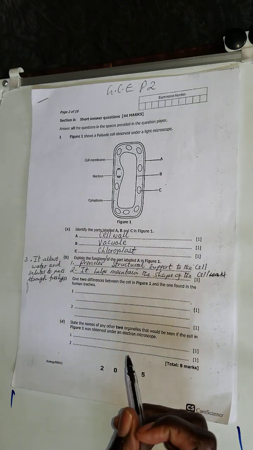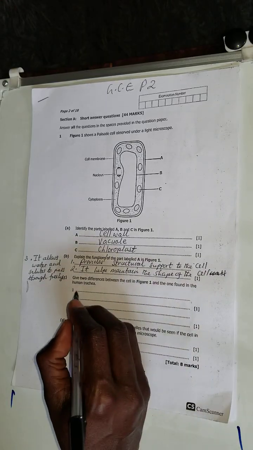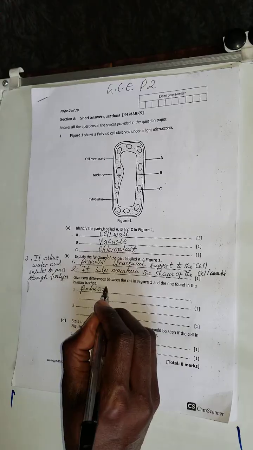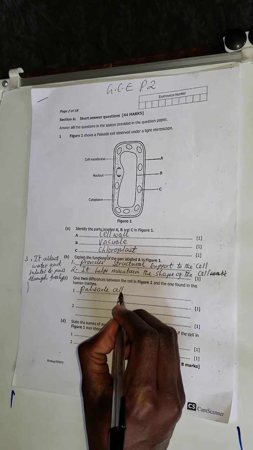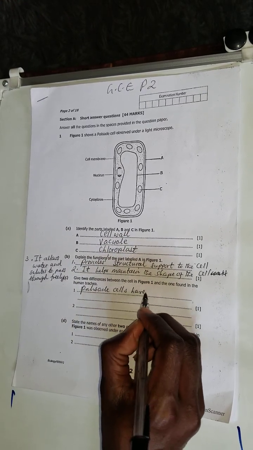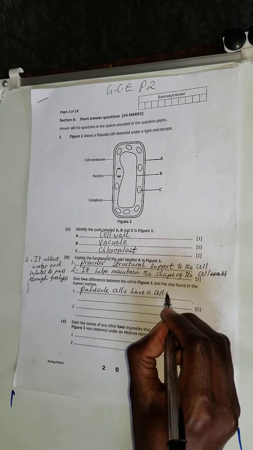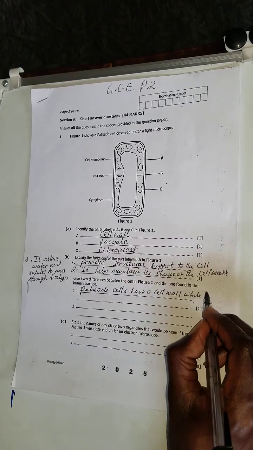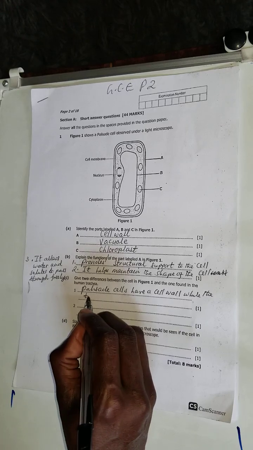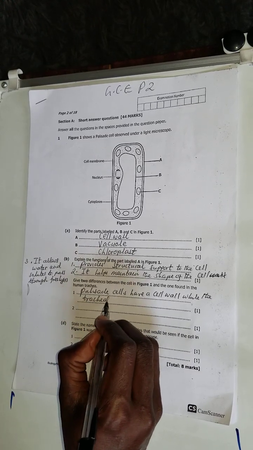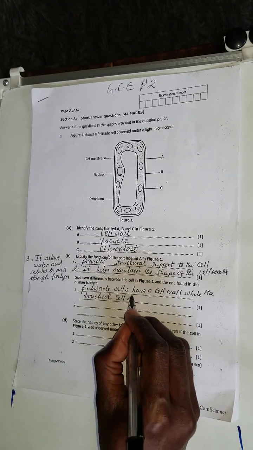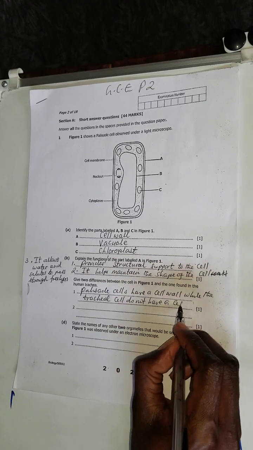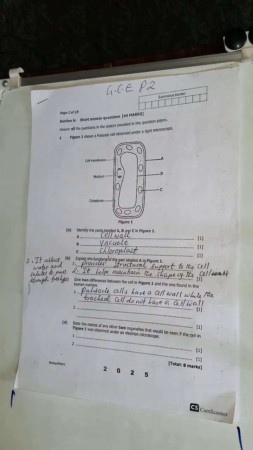So I can simply say that the palisade cells have a cell wall, while the tracheal cells do not have a cell wall. So that is what you need to remember.